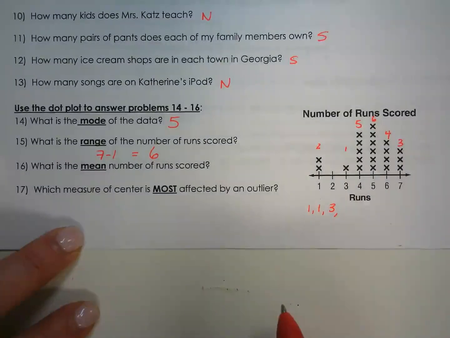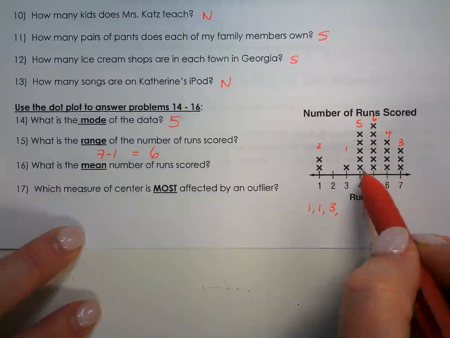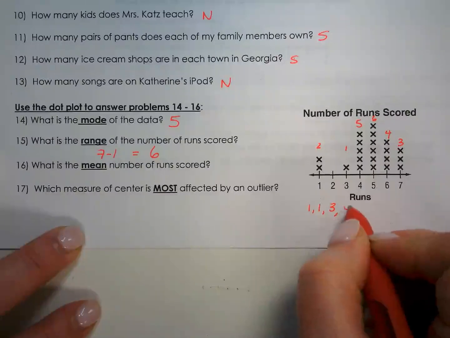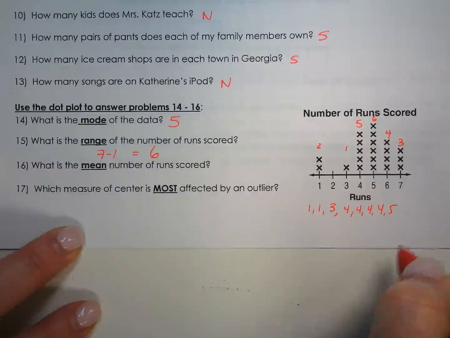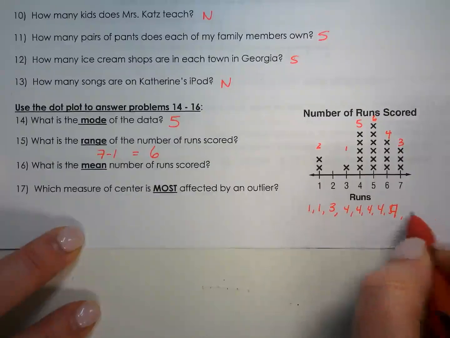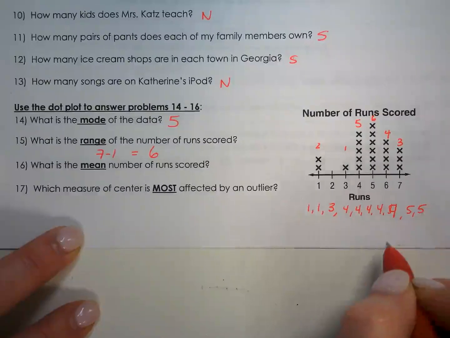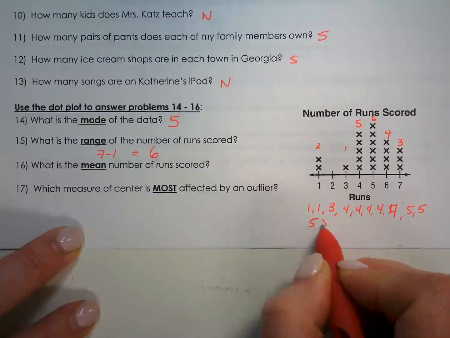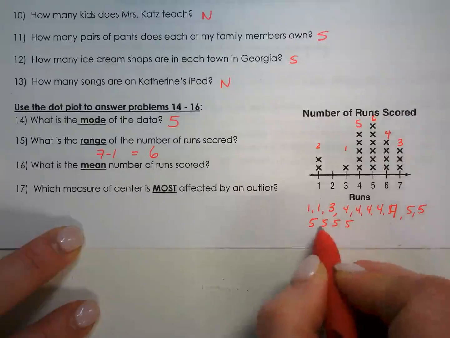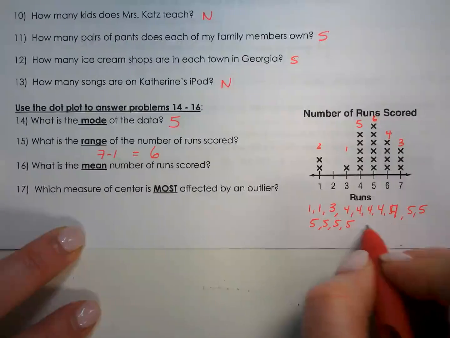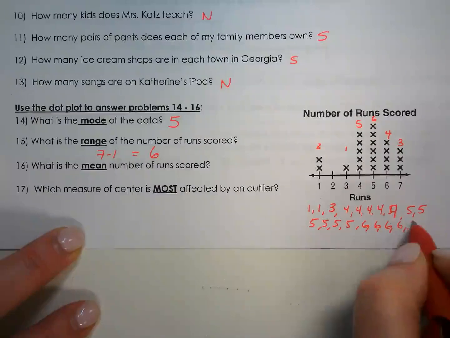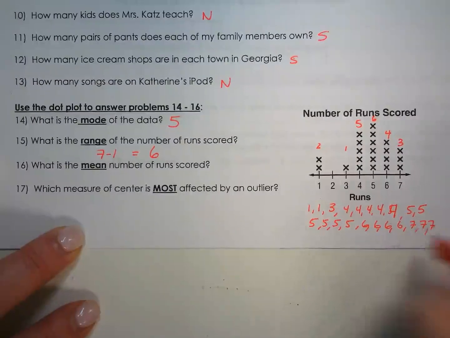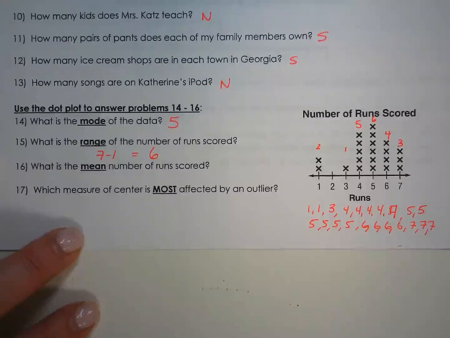I'm just writing out the data that was used to get this table. There were 5 fours. So 1, 2, 3, 4, 5. There were 6 5s. So 1, 2, 3, 4, 5, 6. There were 4 6s. 1, 2, 3, 4. And there were 3 7s. 1, 2, 3. Now that we have all of our data written out, we can actually compute that.